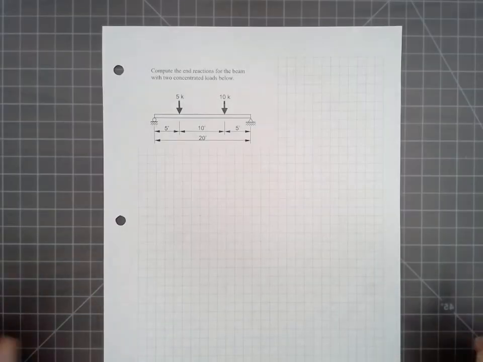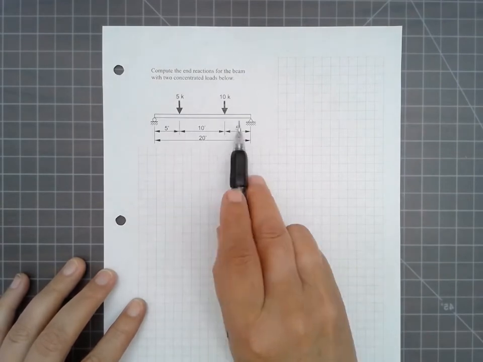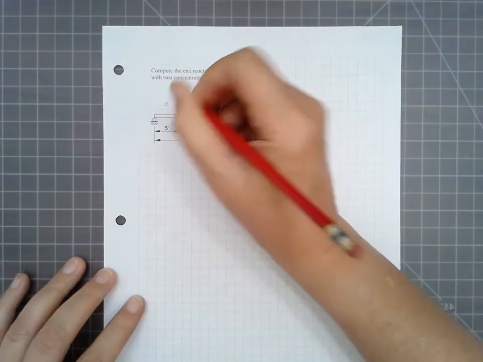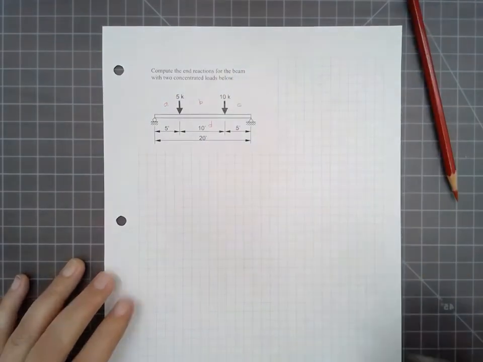Alright, so for our next example we have two concentrated loads located at 5 feet from either end. One is 5 kips and one is 10 kips. So let's do this with a graphic analysis first, and then we'll do the analytic analysis.